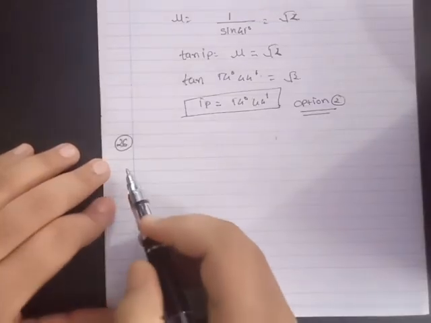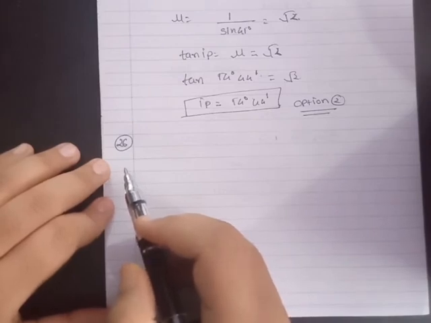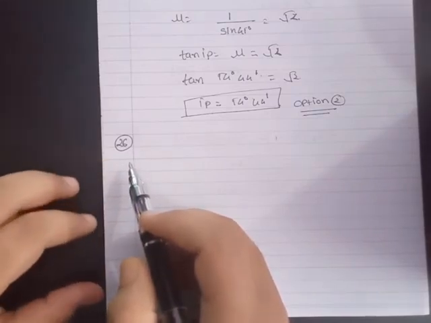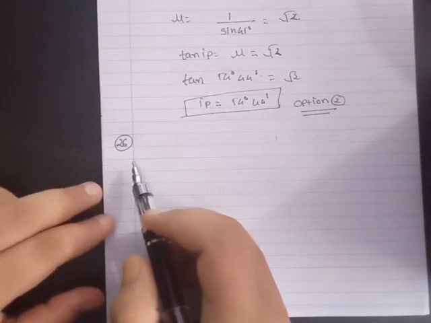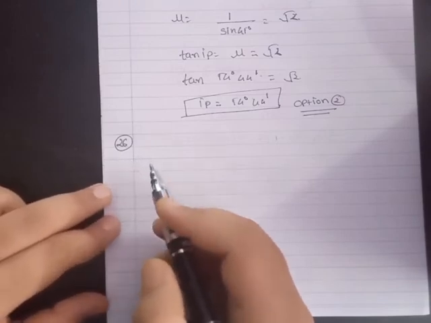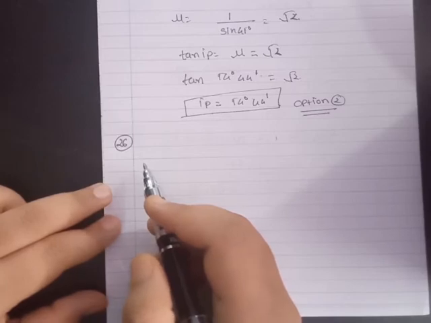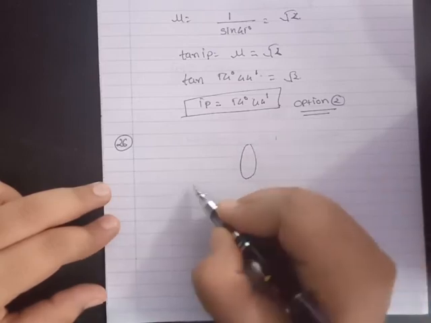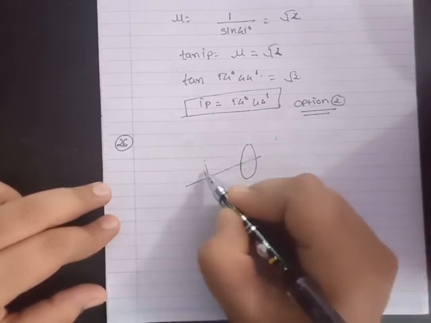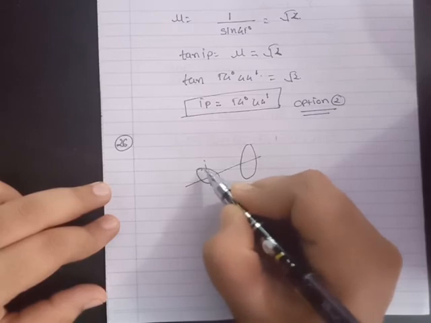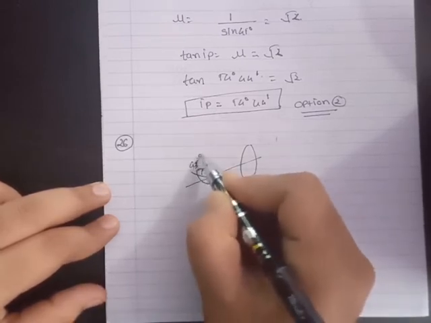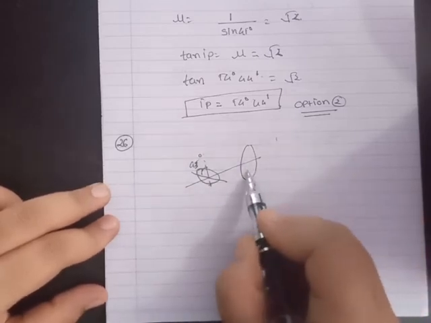In question number 26, unpolarized light of intensity I0 is incident on a polarizer and the emerging light strikes a second polarizing filter with its axis at 45 degrees to that of the first one. We want to find the intensity of the emerging beam. There are two polarizers. The second one is at 45 degrees with the first one.